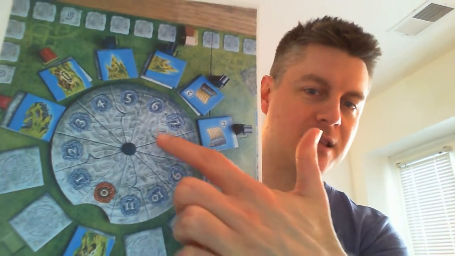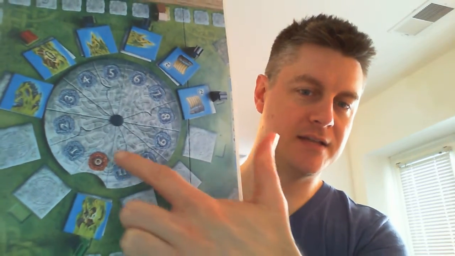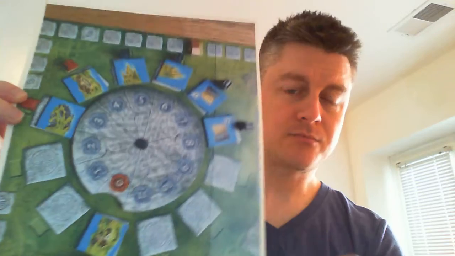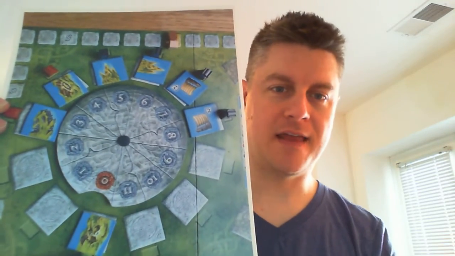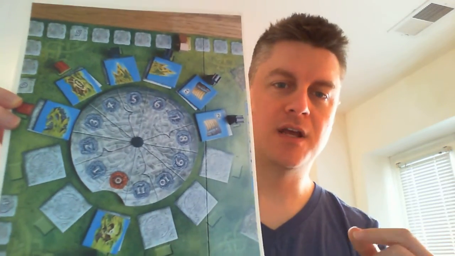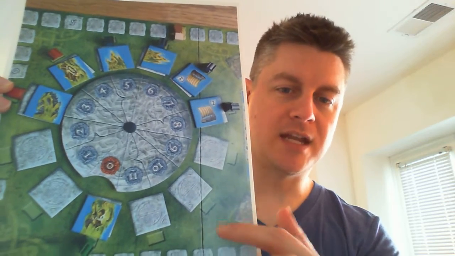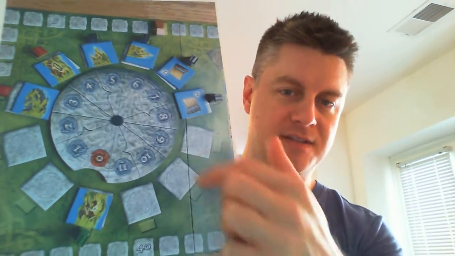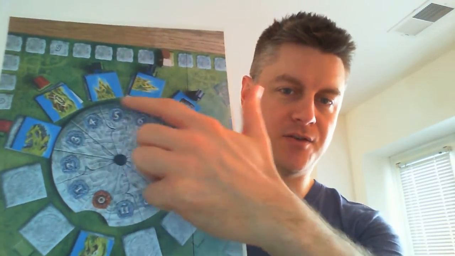You can see this piece in the middle turns, and it has pricing and coins, starting with 0 and moving all the way up to 11. There are a few things that happen here that I think are really interesting. First, each round you randomly set out tiles. This is like midway through a round. You set out tiles all the way around the edge.